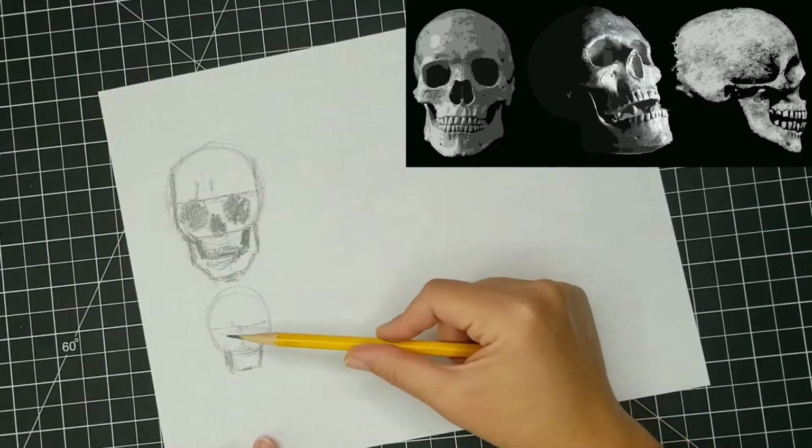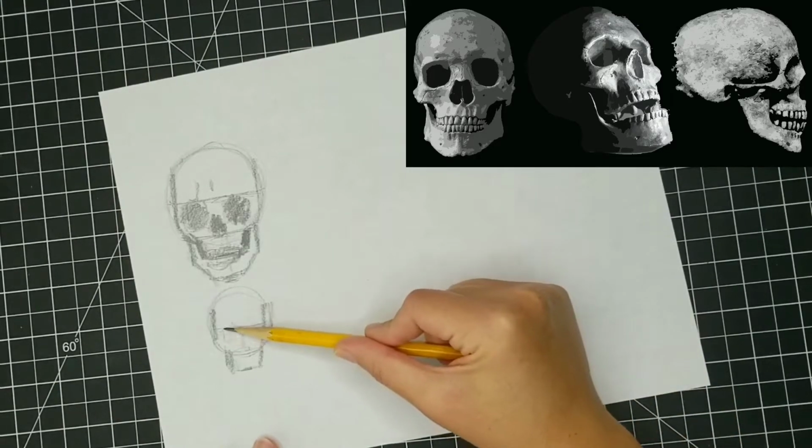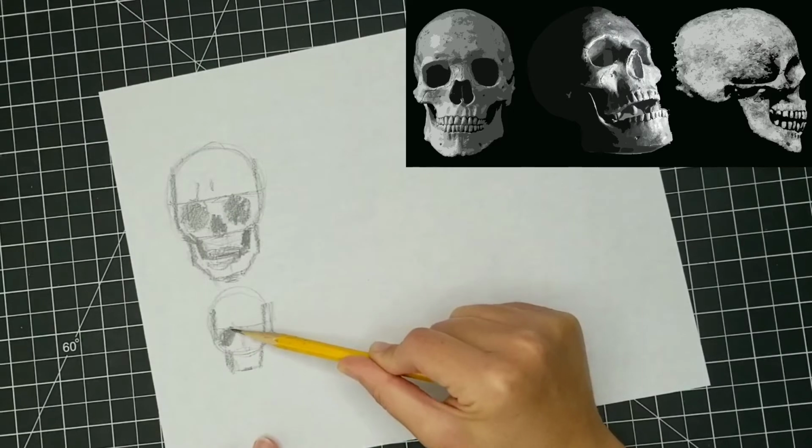So everything else is going to be the same. We're going to kind of flatten the sides here. Let's go ahead and just kind of scribble in the eye sockets.